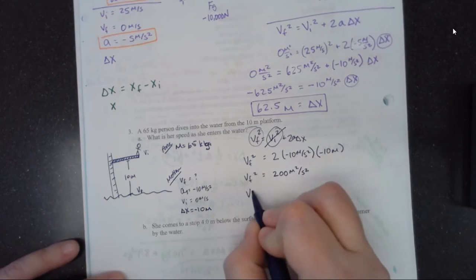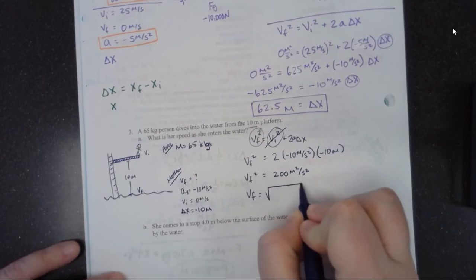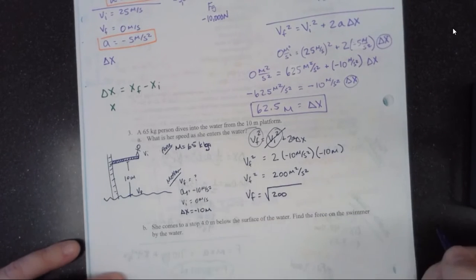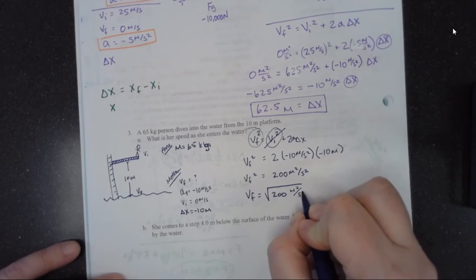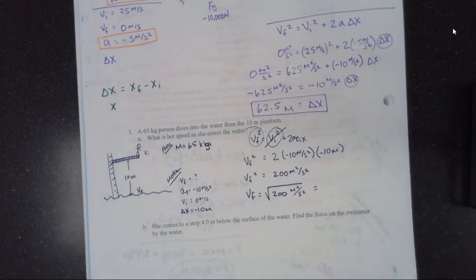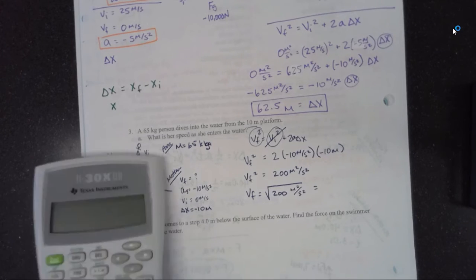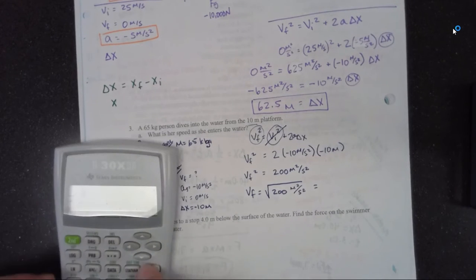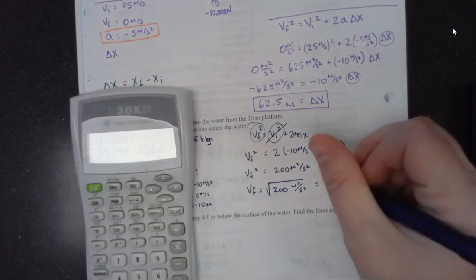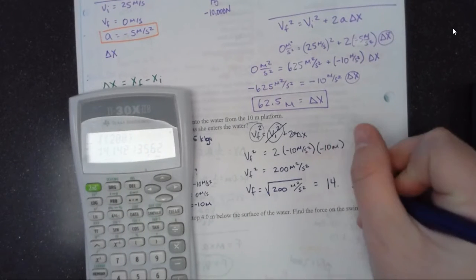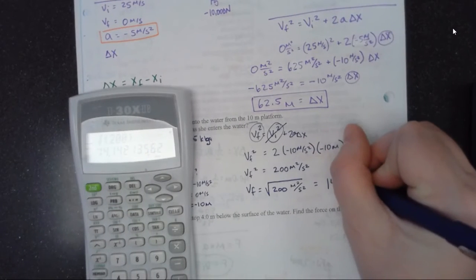And so our final velocity is going to be the square root of that. So we're going to have the square root of 200, and the units will be the square root of meters squared divided by second squared. So that ought to be meters per second for our final units. I can't do square root in my head. I admire those of you who can. So I got 14.1 meters per second.